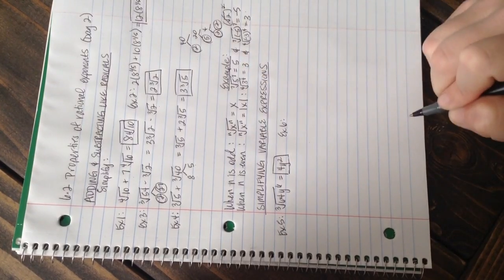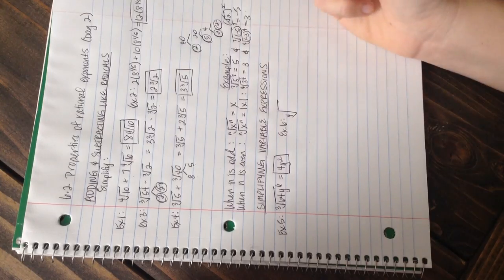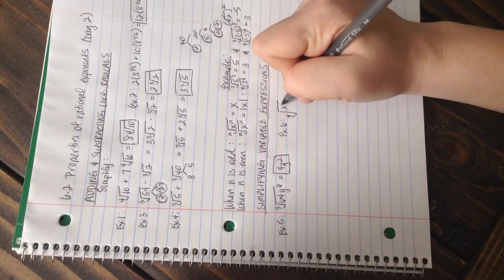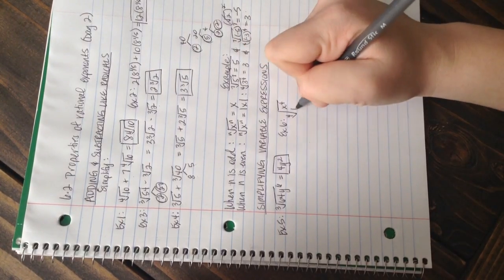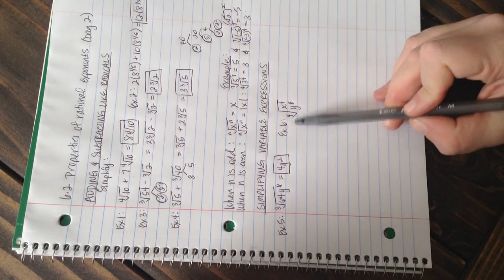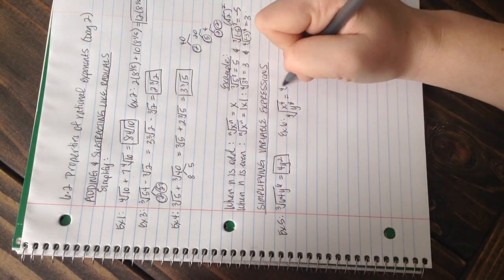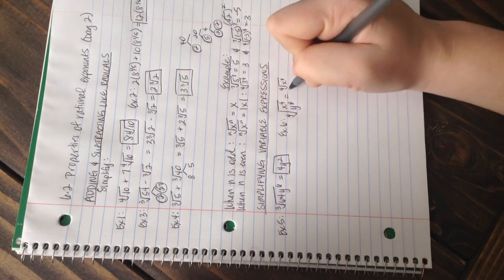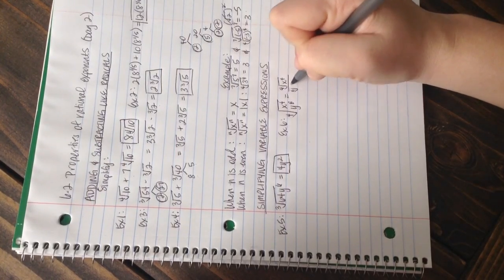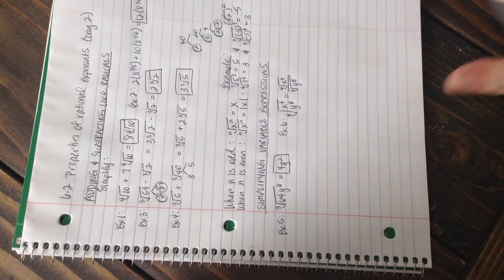Example 6. We've got the 4th root of x to the 4th, y to the 8th. Okay, keep in mind from last class, this can be broken down. This is the same thing as doing the 4th root of x to the 4th over the 4th root of y to the 8th. Those are equal and you can break them down that way.